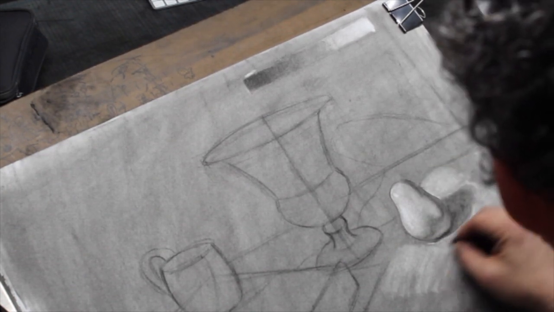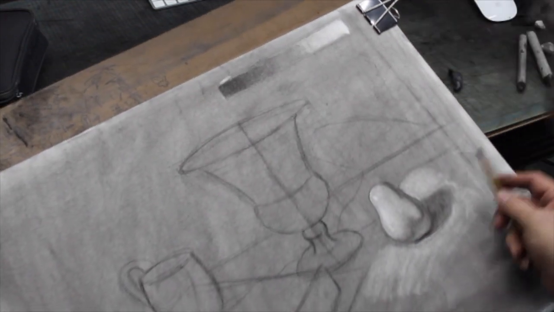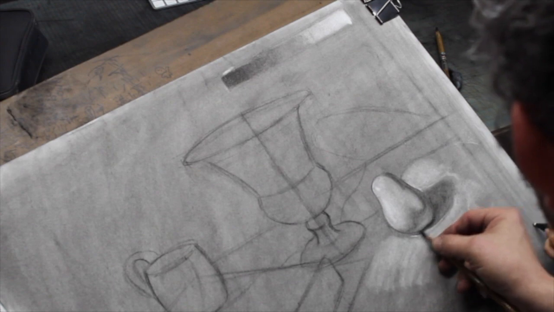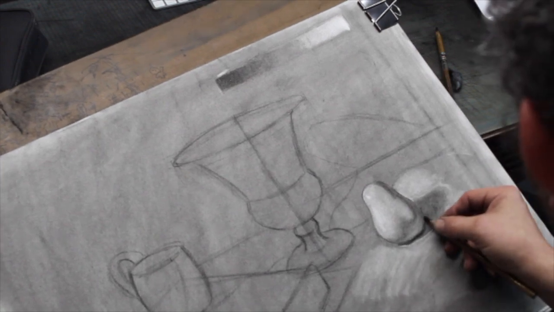Darker. Now that you've got the cast shadow, we can go a little bit darker. I'm going to switch to my softer pencil here. This is going to be my extra soft. And put in those darks.